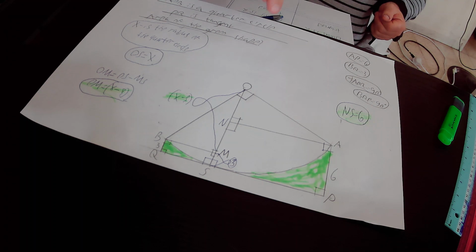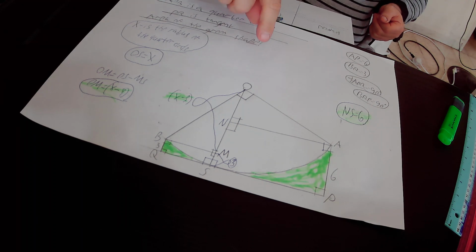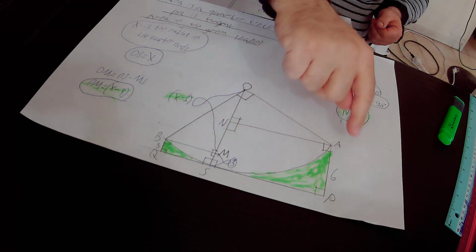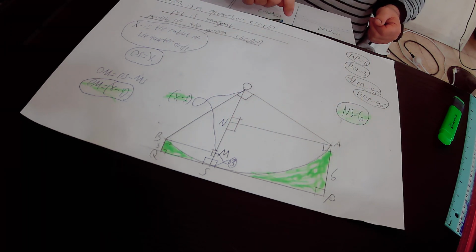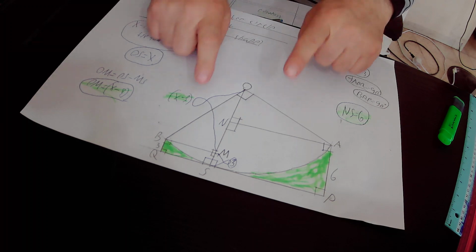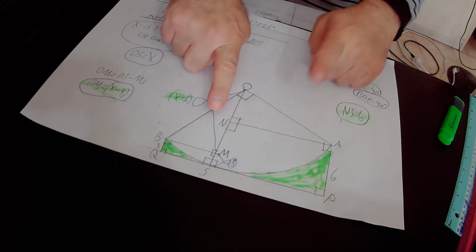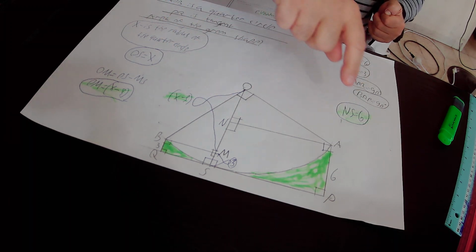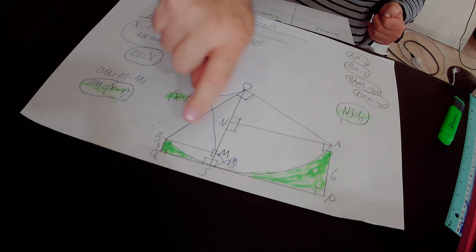So, in conclusion, we found out that quadrilateral OBQS is a trapezoid and quadrilateral OSPA is also a trapezoid. So the sum of the areas of those two trapezoids will be equal to the area of the whole shape in total.